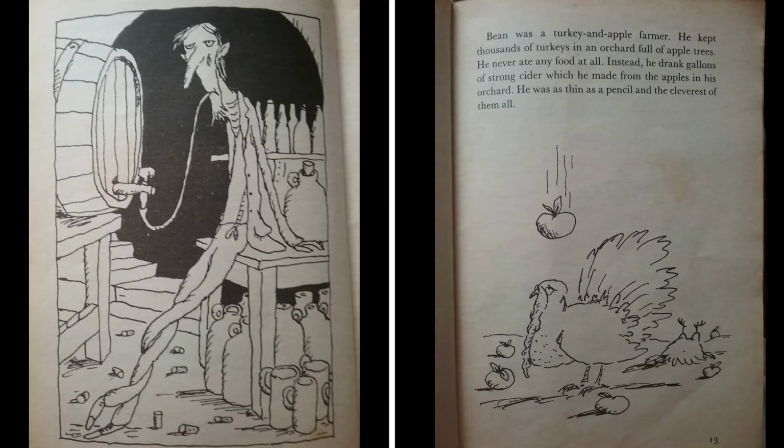Bean was a turkey and apple farmer. He kept thousands of turkeys in an orchard full of apple trees. He never ate any food at all. Instead, he drank gallons of strong cider which he made from the apples in his orchard. He was as thin as a pencil and the cleverest of them all.